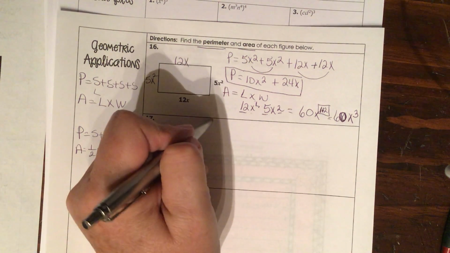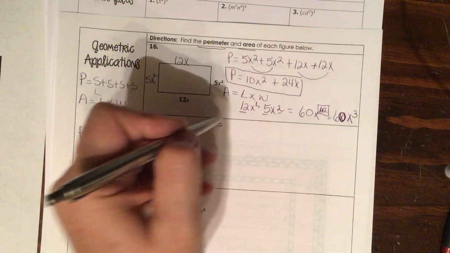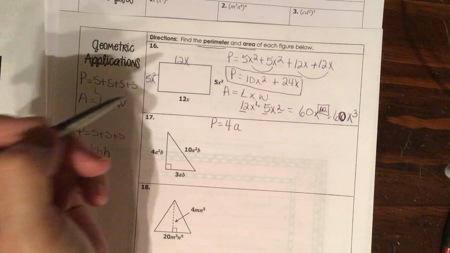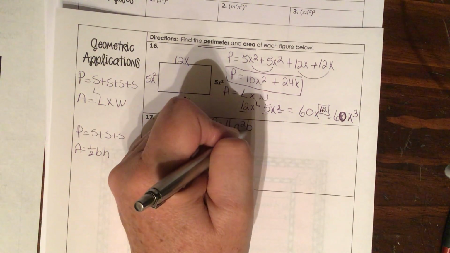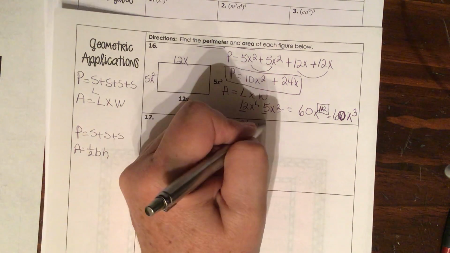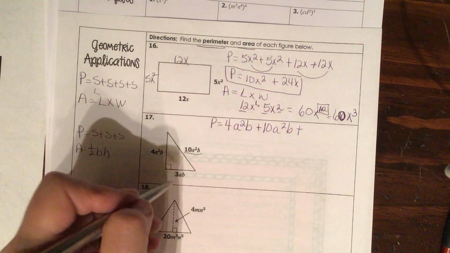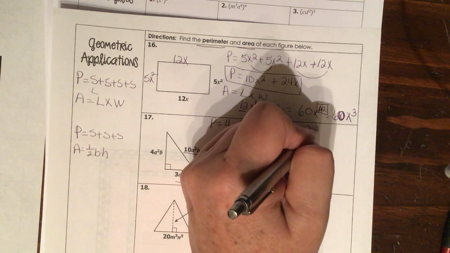Okay, this one, perimeter equals side 4a squared b plus 10a squared b plus 3ab.